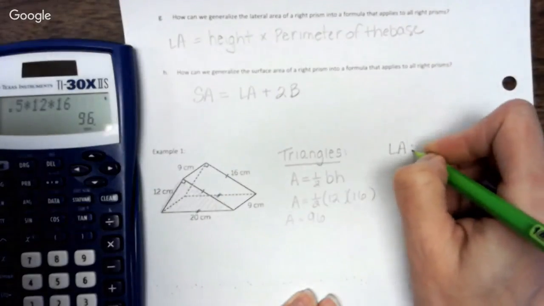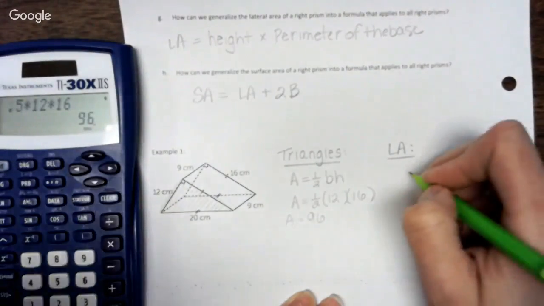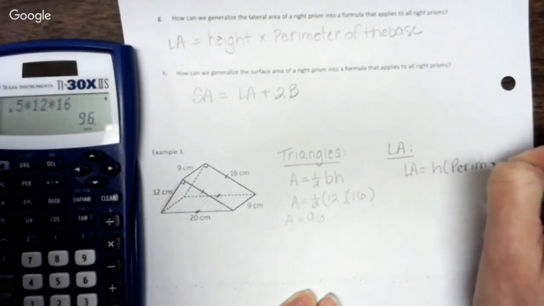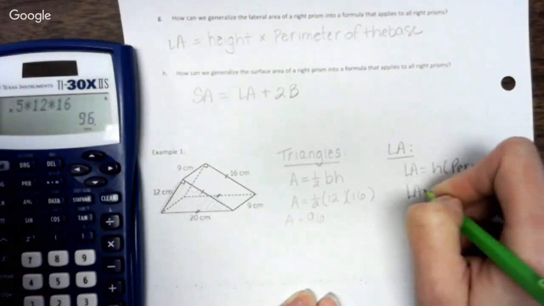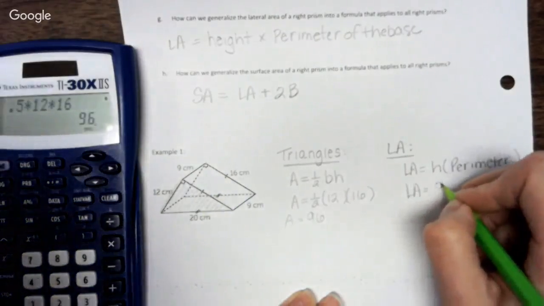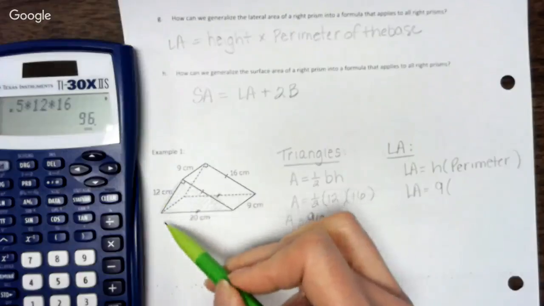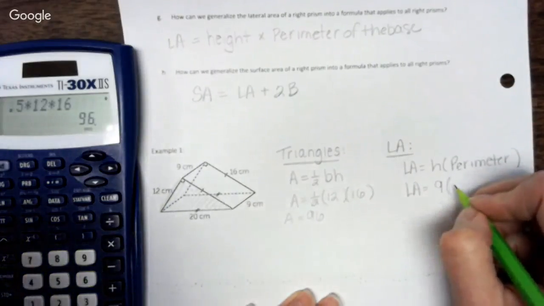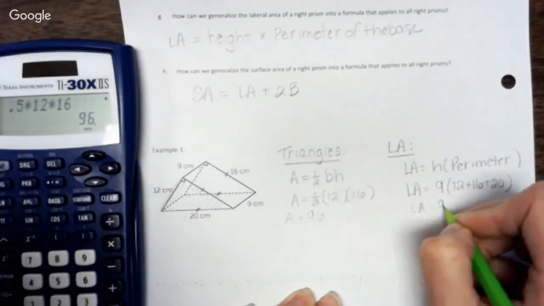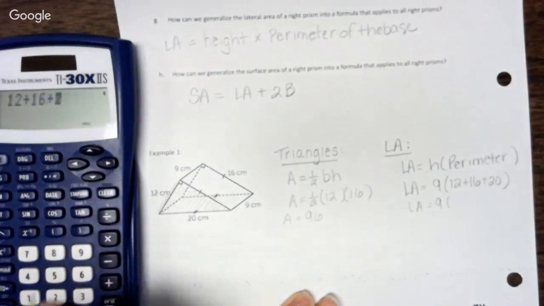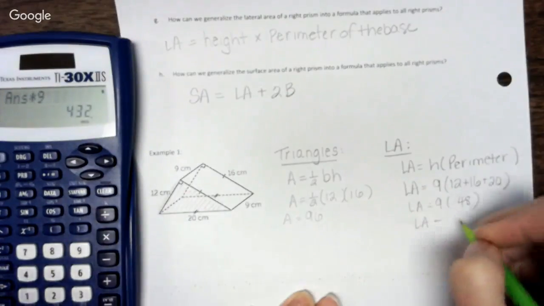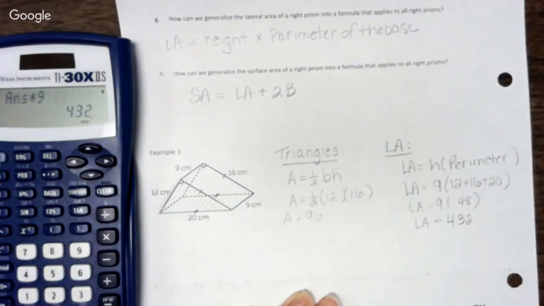Now let's find the lateral area using the formula we just came up with. The formula we came up with was lateral area is height times perimeter. So the height of this prism is how tall from one base to the next. From one base to the next is 9. The perimeter of the base would be a triangle, so there's going to be 3 dimensions, 12, 16, and 20. So let's add those up first. Parentheses come first. So I get 48 for the perimeter. I'm going to multiply that by 9, giving us 432.